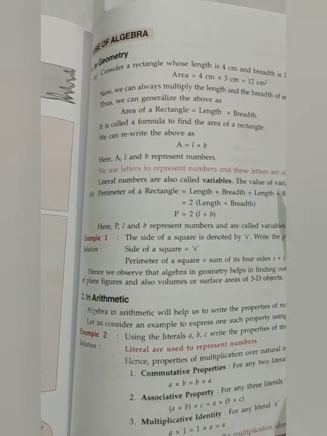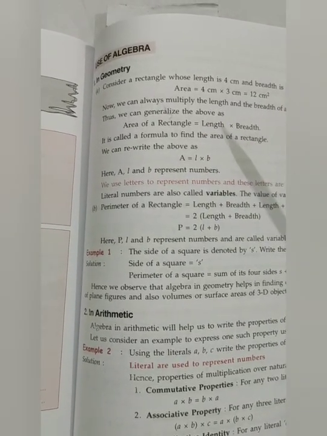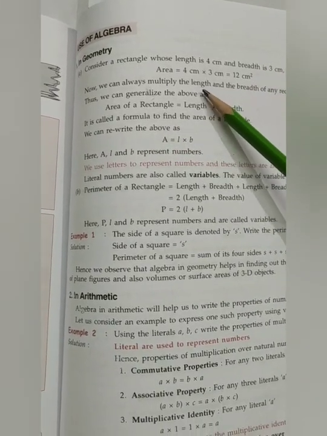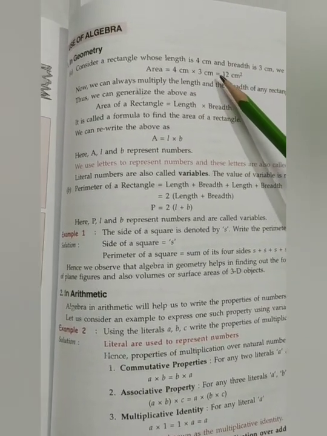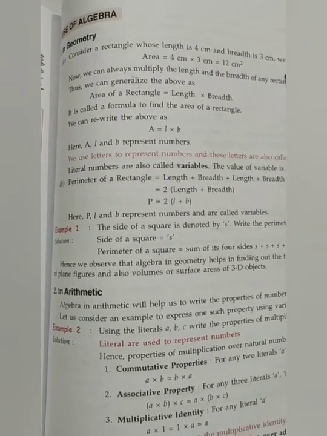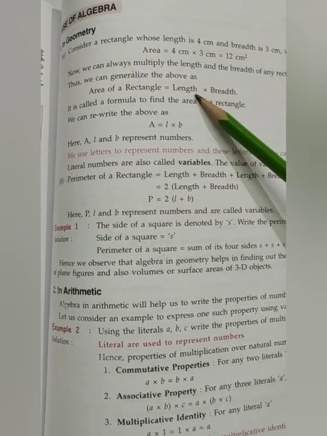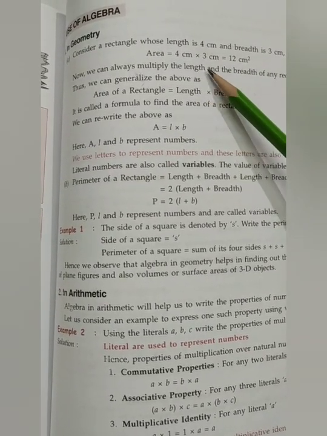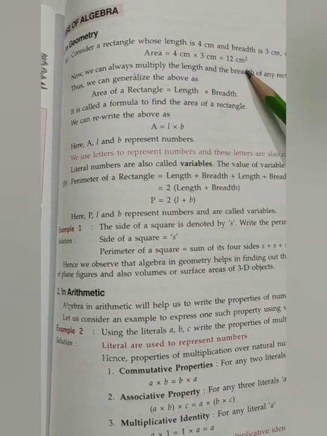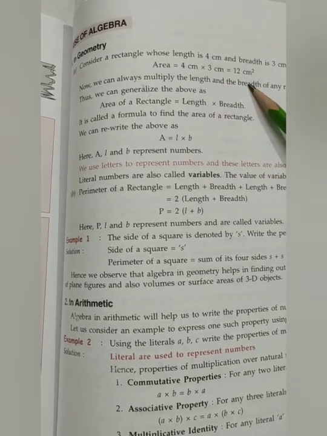Then, use of algebra in geometry. Consider a rectangle whose length is 4 cm and breadth is 3 cm. We calculate its area as area equal to 4 cm multiply 3 cm, that is 12 cm square. Already we discussed this in our previous chapter.